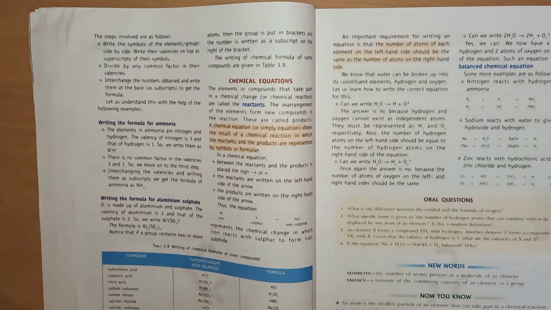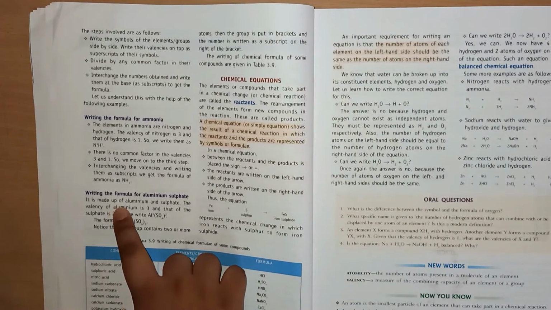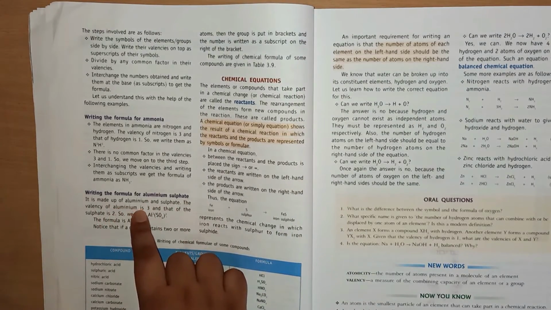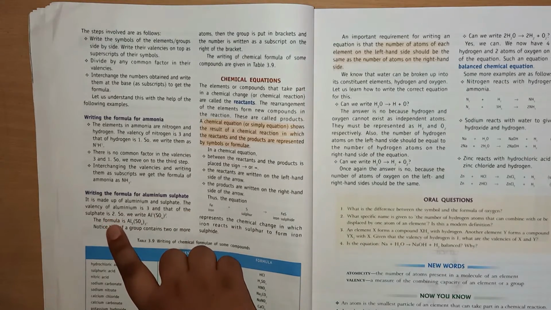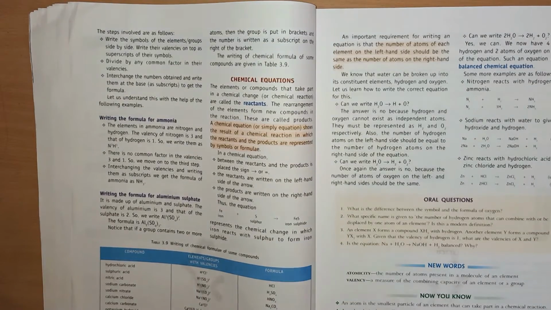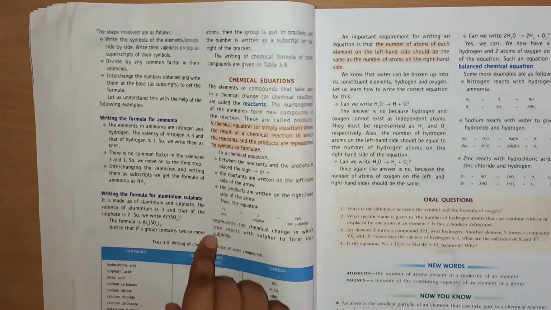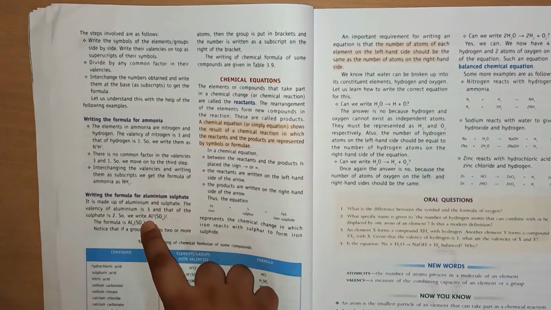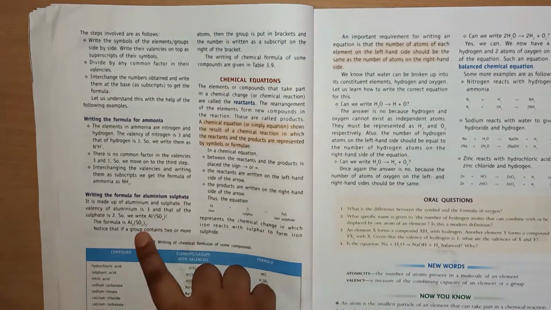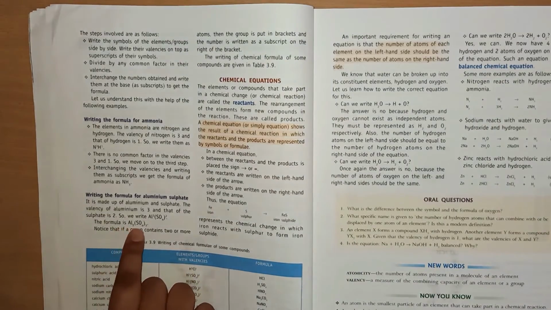Now they are telling more and more examples to make the concept clear. Aluminium sulfate is made up of aluminium and sulfate. The valency of aluminium is 3 and that of sulfate is 2. So without interchanging their valencies, we can write it as Al3(SO4)2. The formula is this.